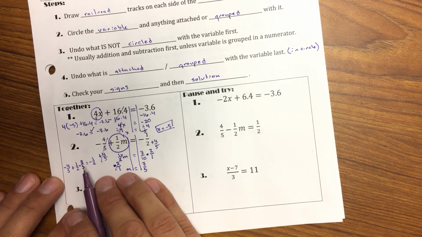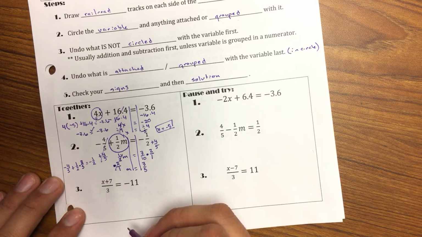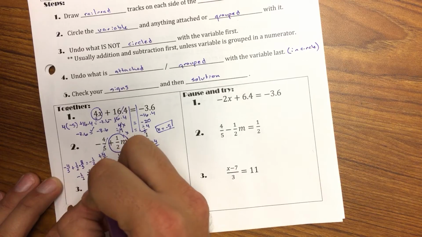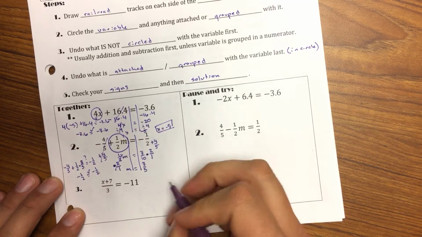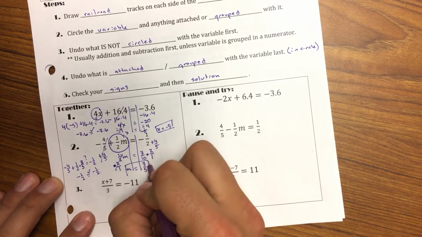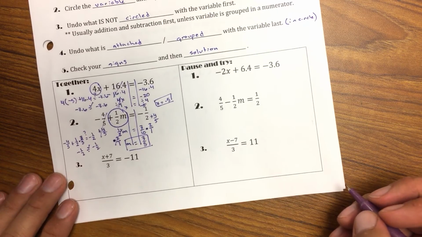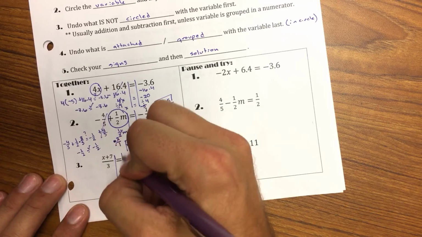So pause and try that. I got negative 1/2 on the left being equal to negative 1/2 on the right. So I know that my answer is correct. M is indeed 3/5. Okay, problem number 3, railroad tracks.